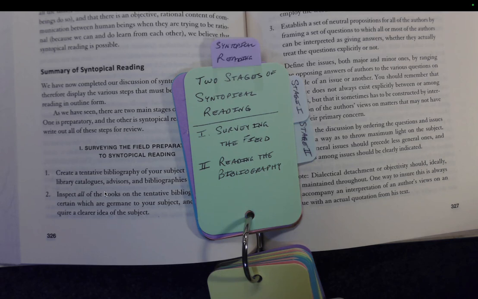The first phase Adler simply calls surveying the field. And what Adler wants you to do there is create the entire bibliography for everything that you want to look at that pertains to the question that you're investigating. In that regard, it is very like Umberto Eco's How to Write a Thesis. And I would imagine that his book would be of tremendous value in establishing your bibliography, because you're going to create a very broad bibliography, perhaps as many as 100 references if you're doing a really serious work.